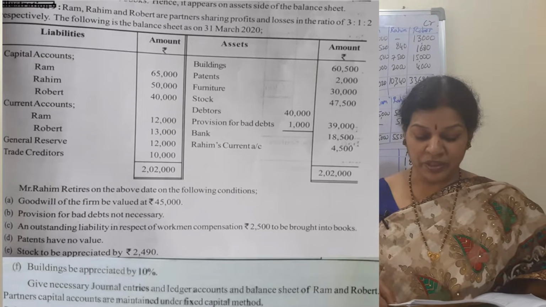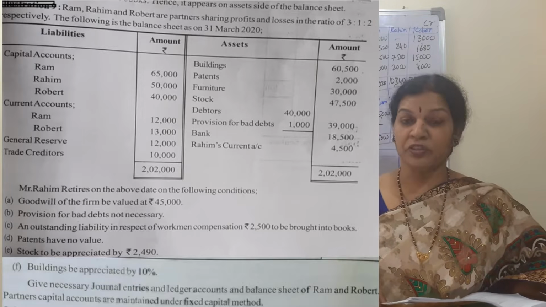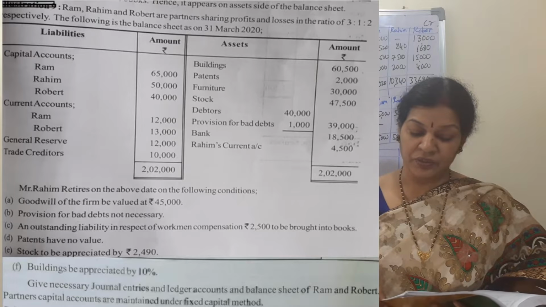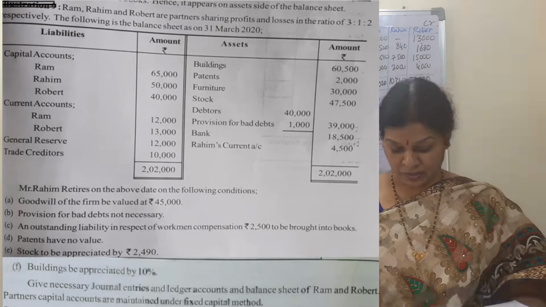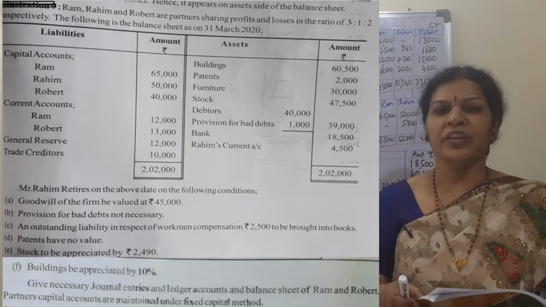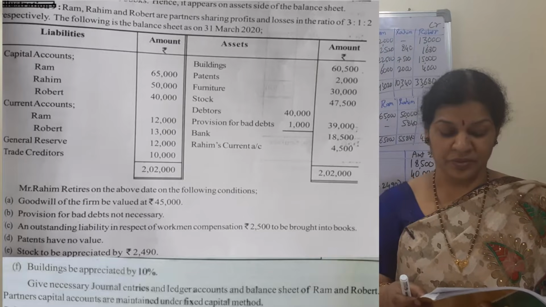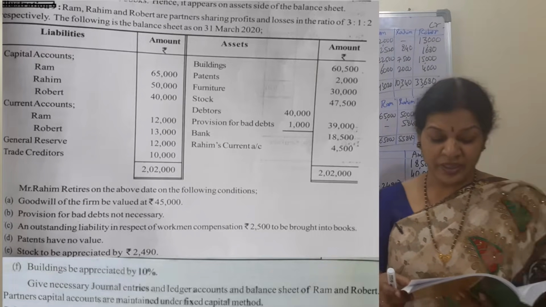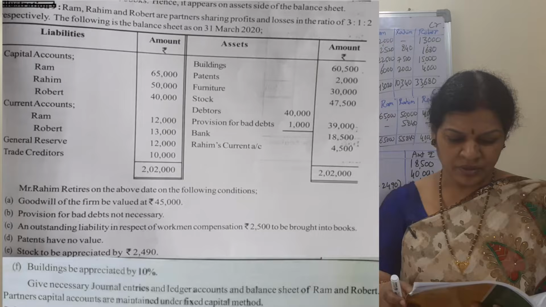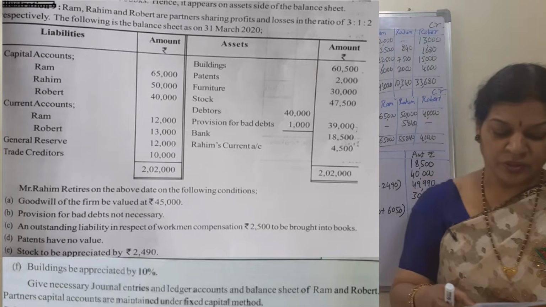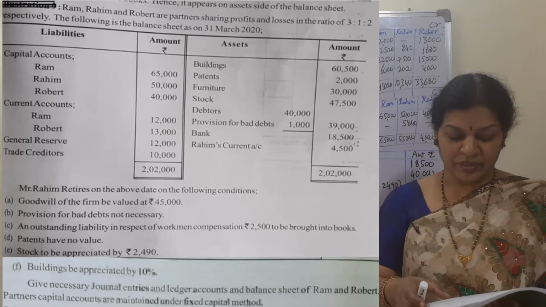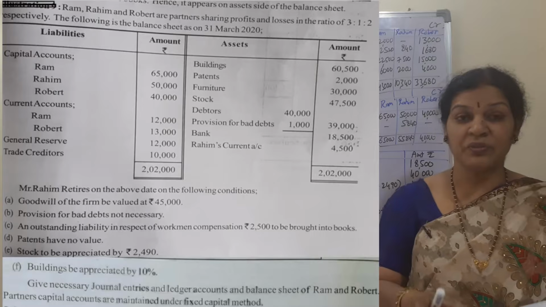Ram, Rahim and Robert are partners sharing profits and losses in the ratio of 3:1:2 respectively. The following is the balance sheet as on 31st March 2020. Now on the asset side, buildings, patents, which is just like goodwill, an invisible, intangible asset, furniture, stock, debtors 40,000 and provision for bad debts 1,000, bank, Ram's current account. So this is given on the asset side.